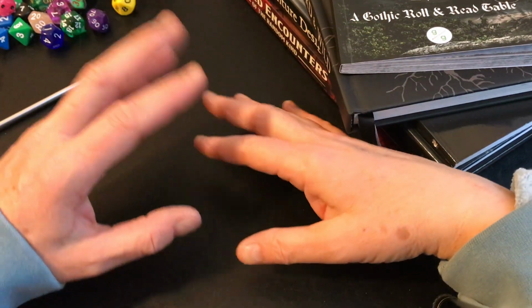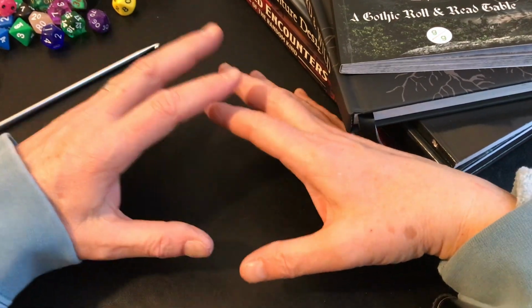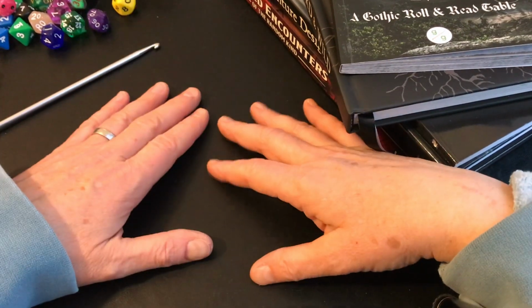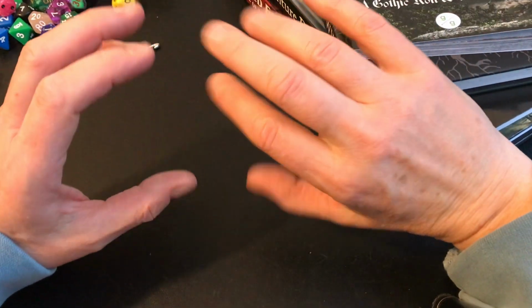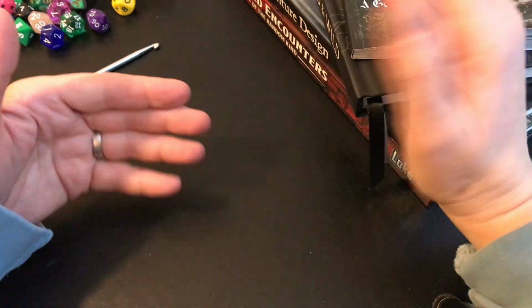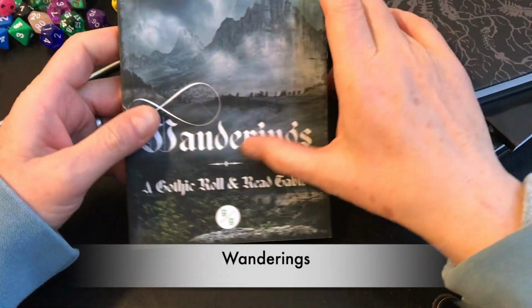I'm not going to have time to go through every single aspect of every single product in detail, but hopefully enough to give you a sense of what the product offers and how you might want to use it if you pick it up. So we will start here with my own book, Wanderings.